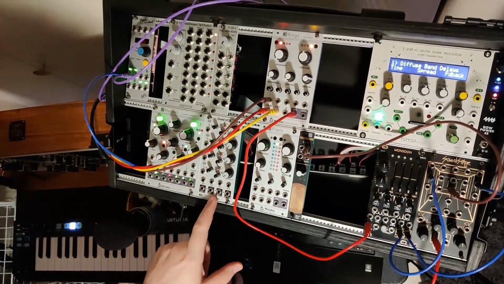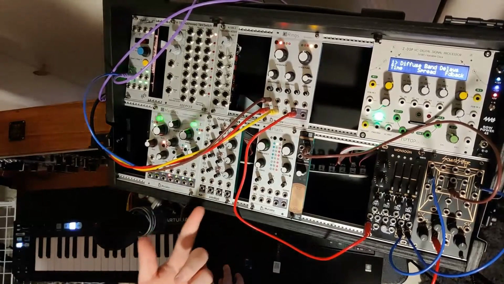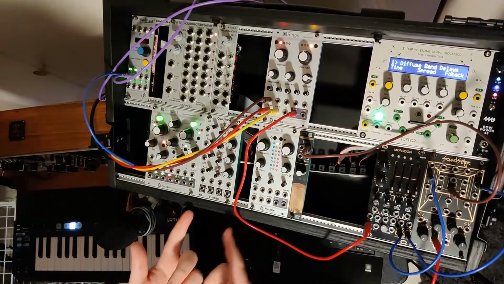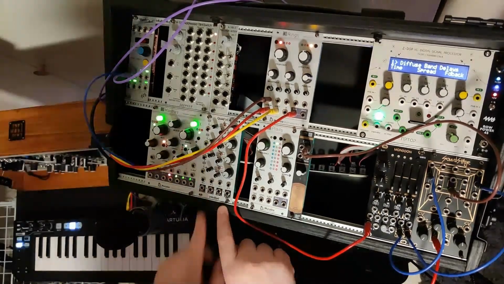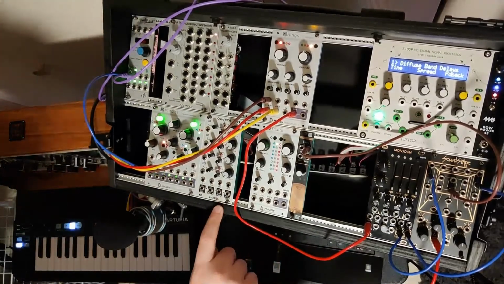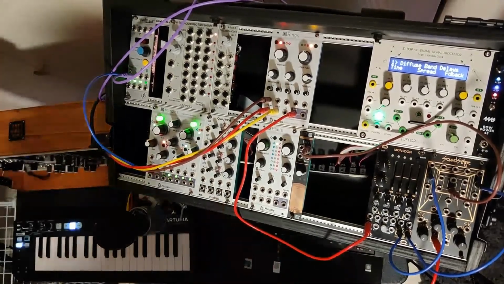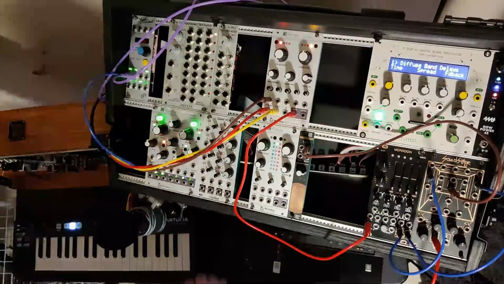While in the future other companies will make other VCAs, generally speaking, this is a utility tool that doesn't need to change. So Intellijel, which manufactures this VCA, probably will never seriously change this module. It's not like we need to buy one every year. These are already expensive enough.